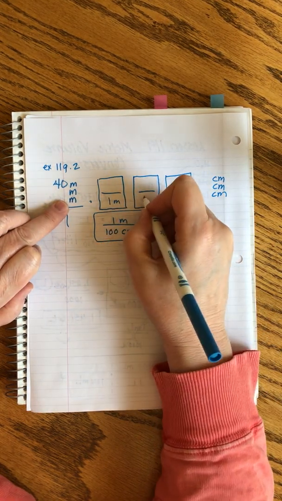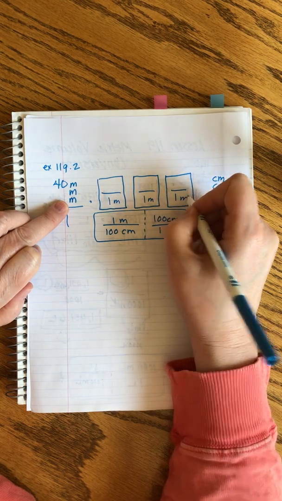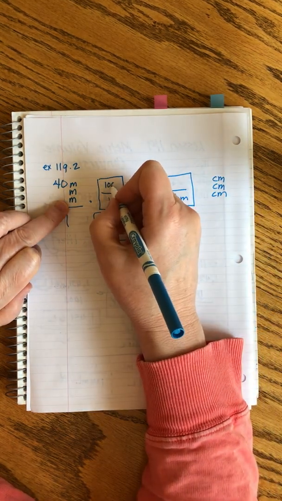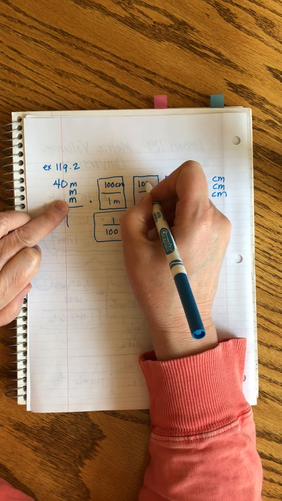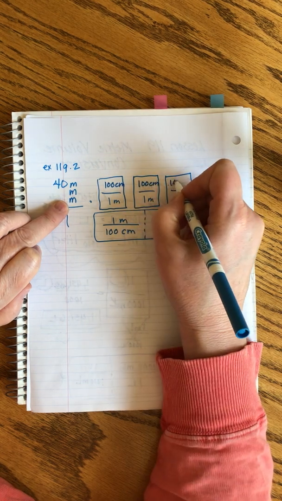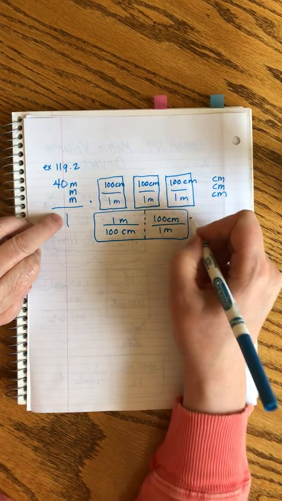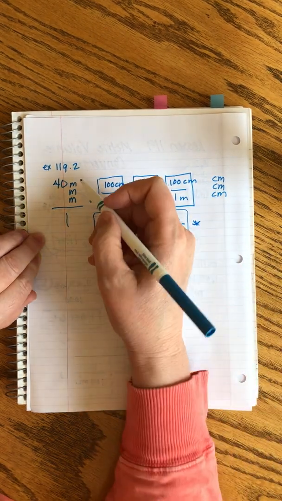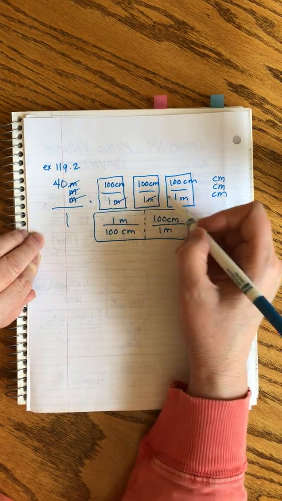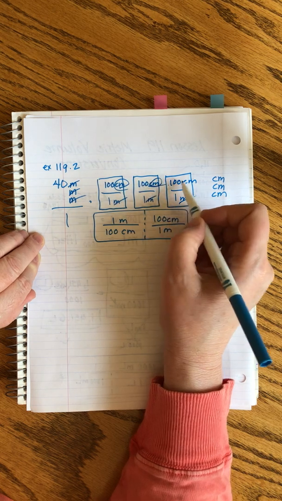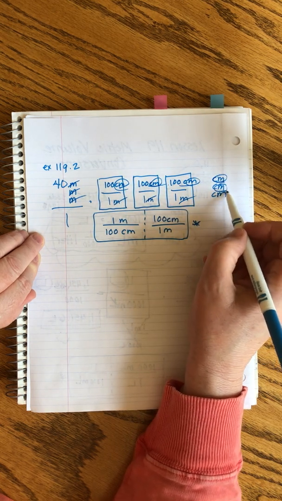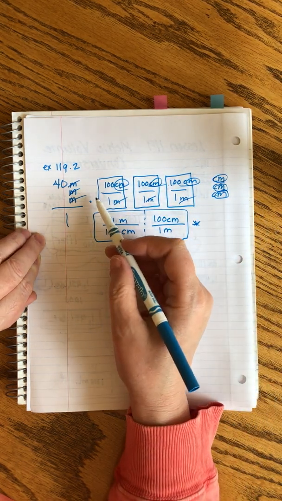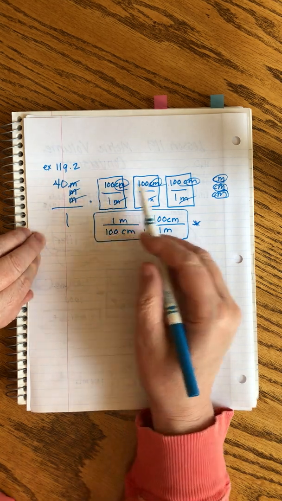So 1 meter, 1 meter, 1 meter, and okay, so I chose this one. All right, now my meters all cancel, boom, boom, boom, and then here's my centimeters just the way I want them. So now all I have to do is put all of these numbers together.